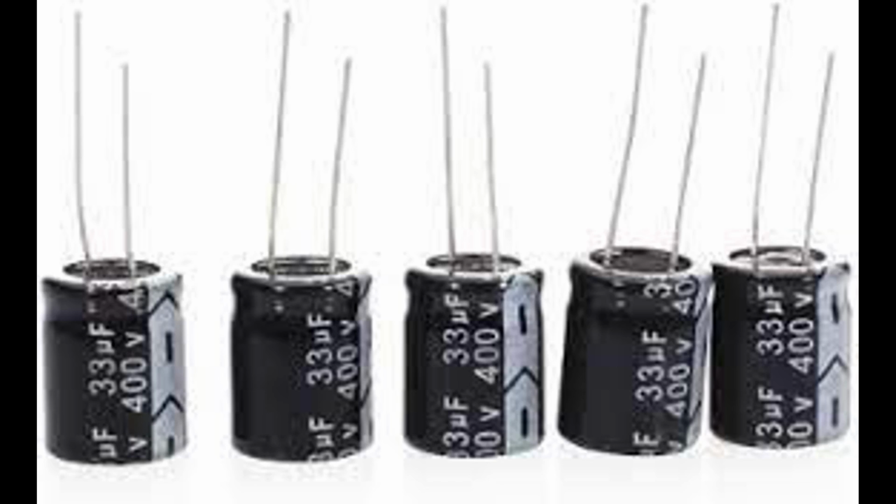Automotive electronics. Solid electrolytic capacitors find applications in automotive electronics, including engine control units, ECUs, airbag systems, anti-lock braking systems, ABS, infotainment systems, and safety systems. They provide reliable performance in demanding automotive environments with high temperatures and vibration levels.